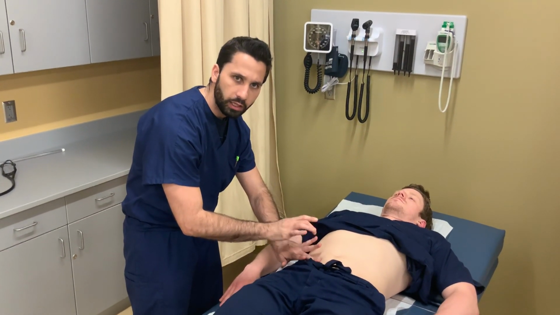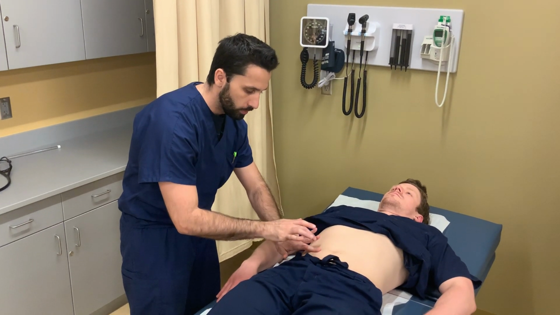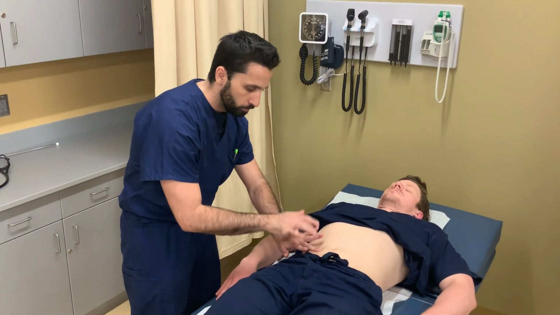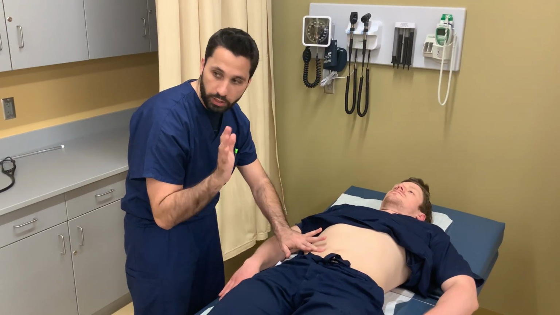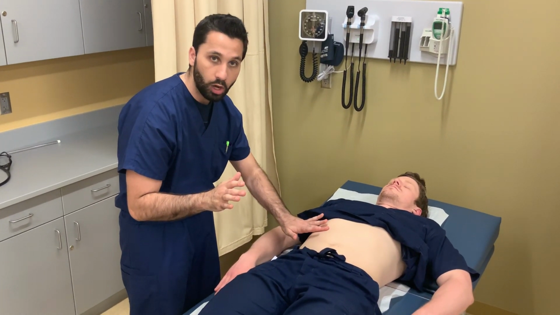Sounds good. Doesn't sound like any blockage or anything. All right, sounds good. So the right lower quadrant sounds good. So now we're gonna go ahead and move to the right upper quadrant, okay?